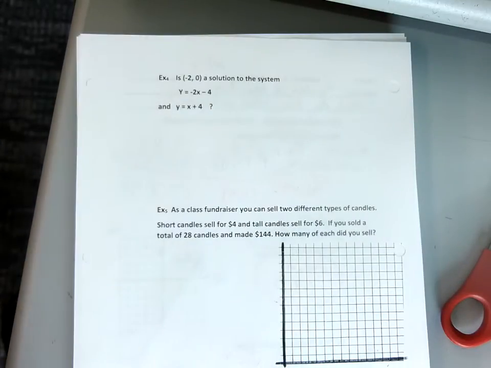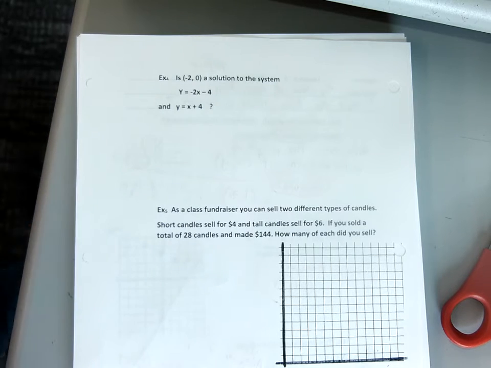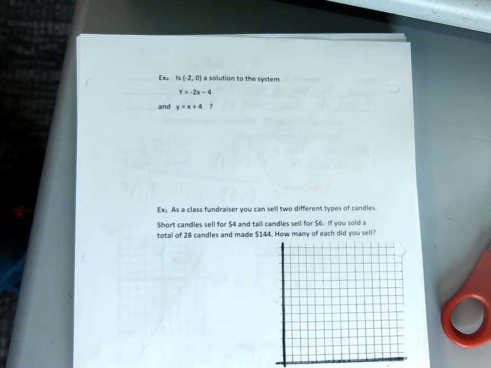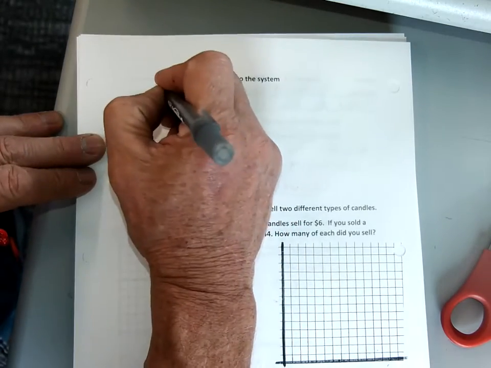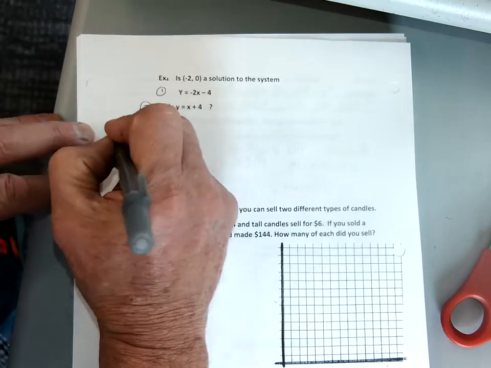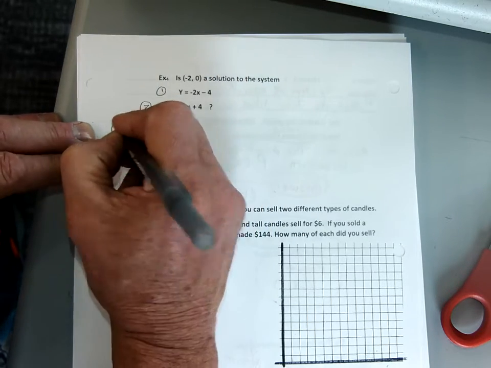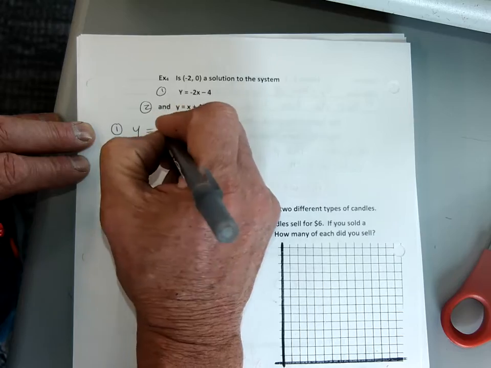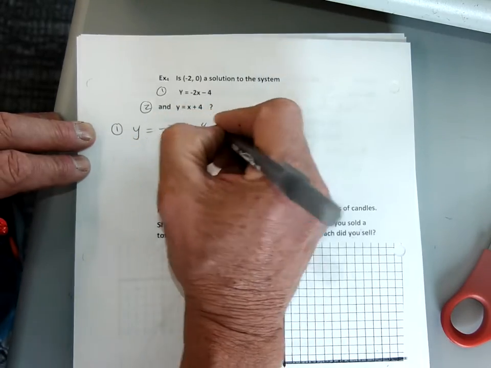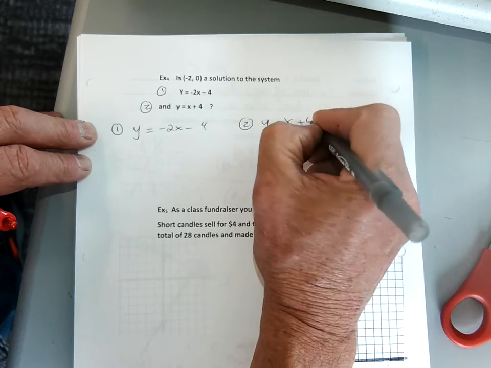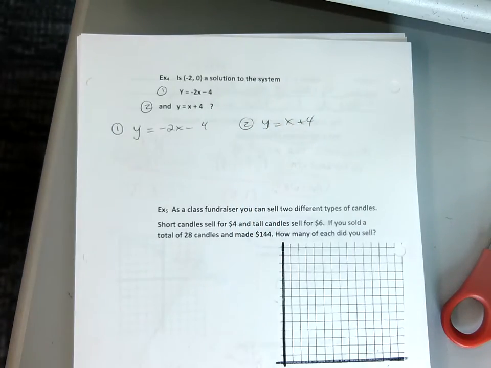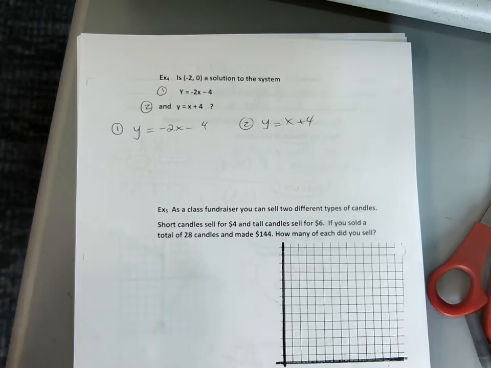So here's what I did. I like to write them side by side so I have room to work. Okay, so all right, I'll do that. I'm going to go my equation 1 and my equation 2. My equation 1 is y equals negative 2x minus 4. And my equation 2 is y equals x plus 4. Now I could graph it, but this is faster. Is it a solution? I don't know.